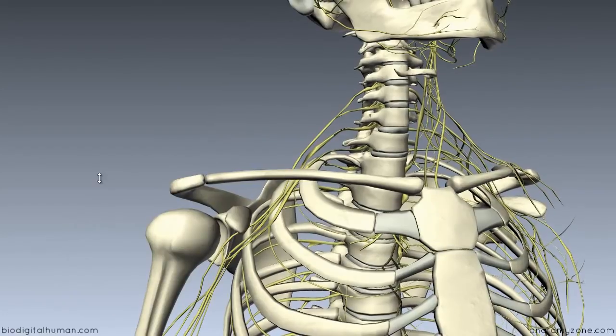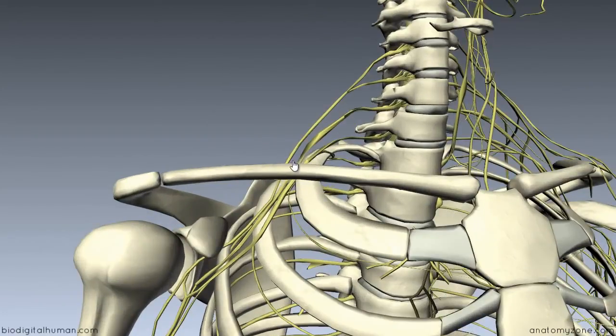So then the brachial plexus passes underneath the clavicle and over the first rib. Behind the clavicle you get the divisions of the brachial plexus, so you get the anterior and posterior divisions of the trunks.